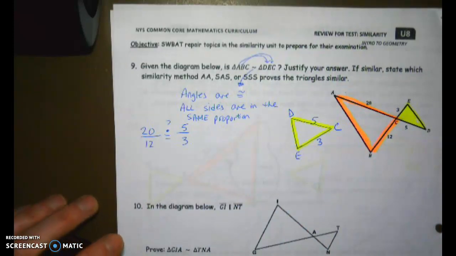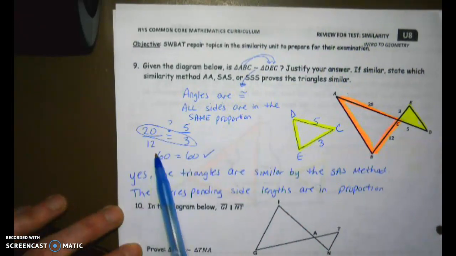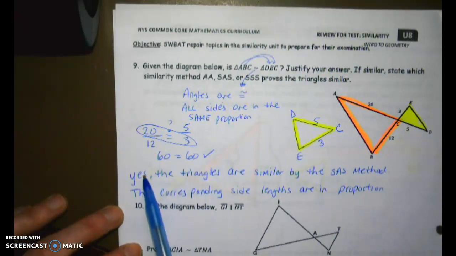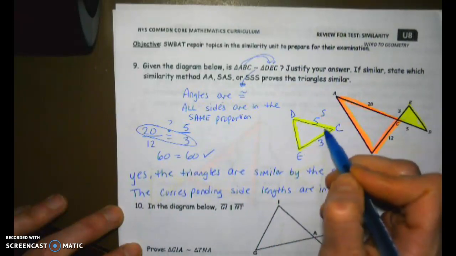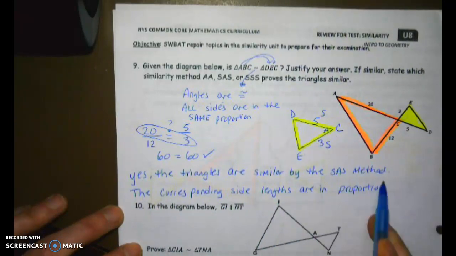Are these 2 triangles similar? So you should have gotten that 60 is equal to 60. So the answer is yes. The triangles are similar by the side angle side method. The corresponding side lengths are in proportion. And now we're going to move on to the last question, which is the proof.